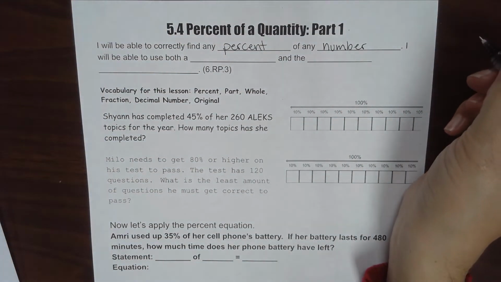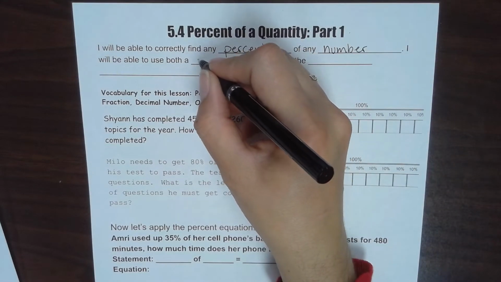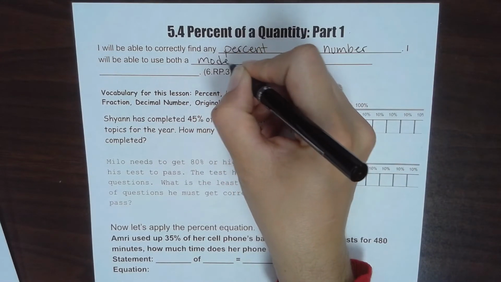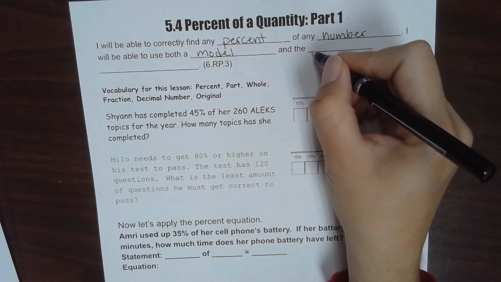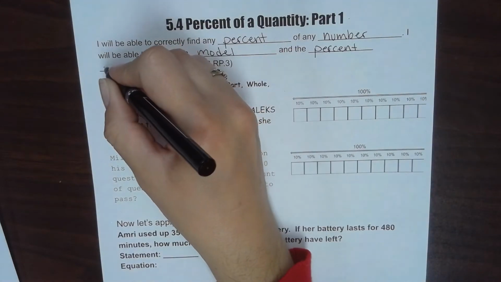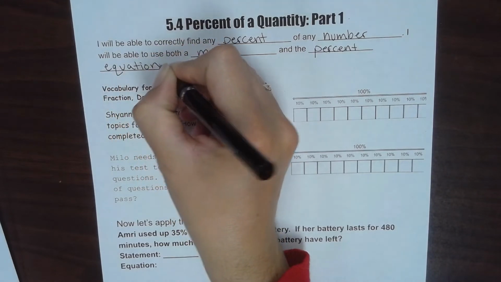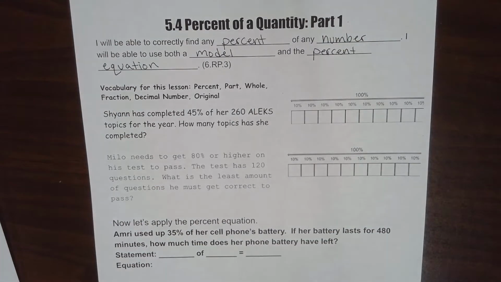I will be able to use both a model and the percent equation. Vocabulary for this lesson. Percent, remember that's parts out of 100.